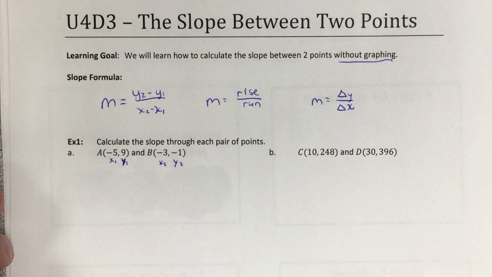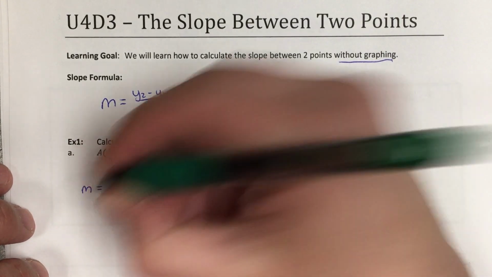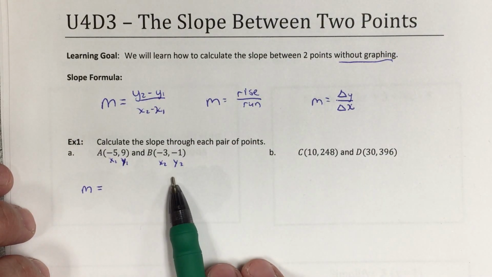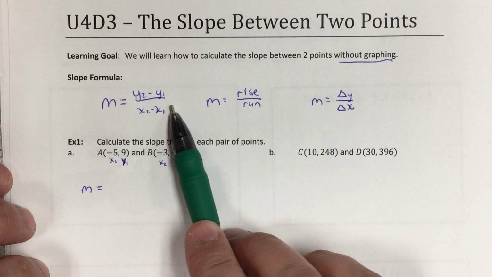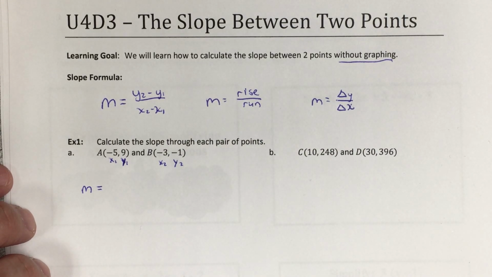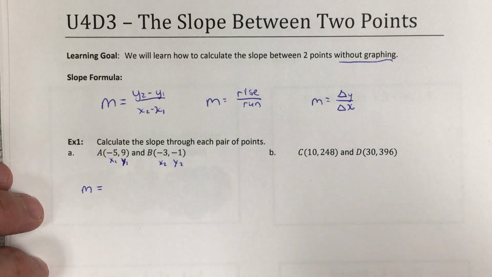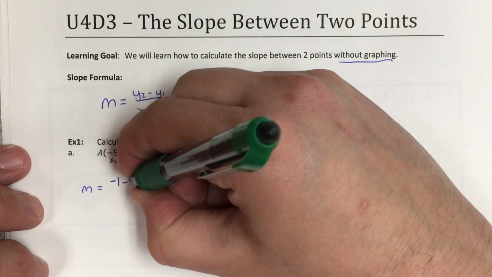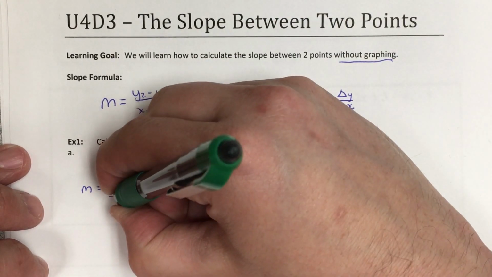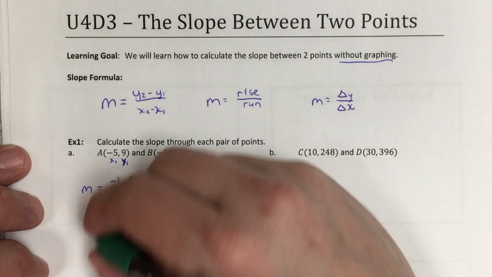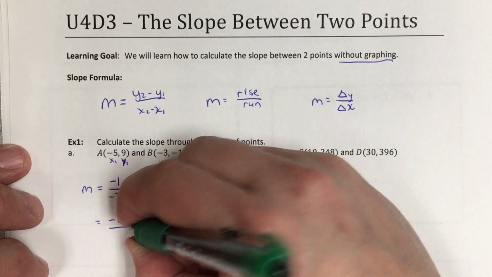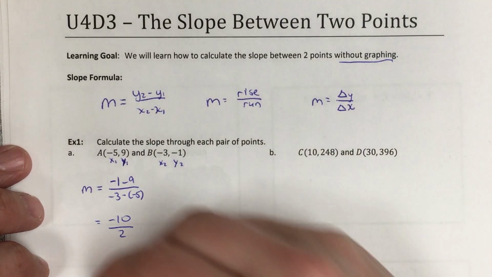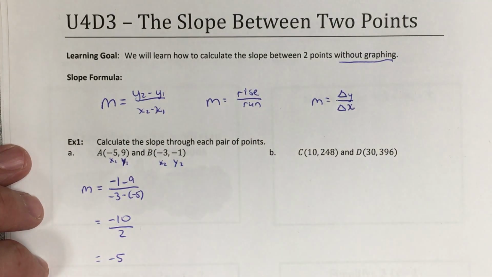So what I'd like you to do is pause it for a second, try and calculate the slope. Replace the x1, y1, x2, y2 into this formula, calculate the slope, reduce it where you need to, and press play to continue and see if you're getting it right or not. So if I continue now, I'm going to have -1 minus 9 over -3 minus -5. This works out to -10 over 2, which reduces to -5. And it would be -5 over 1, but still -5.